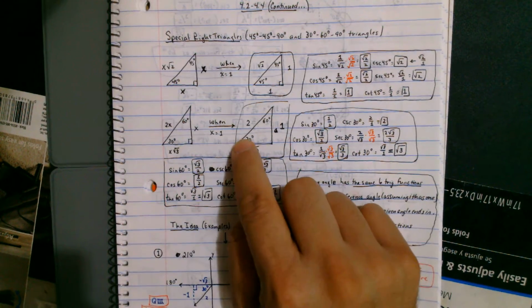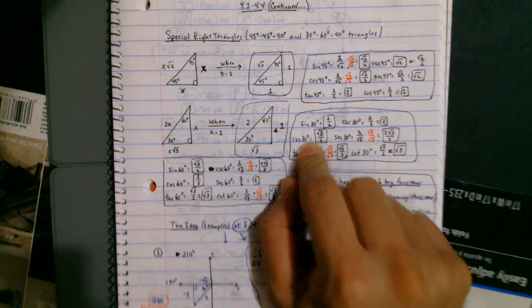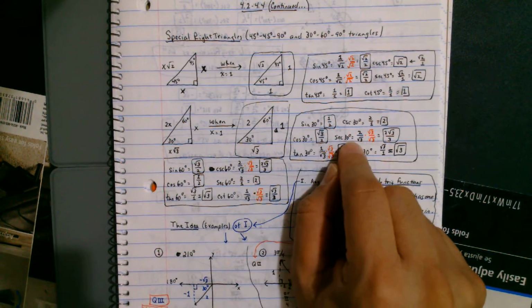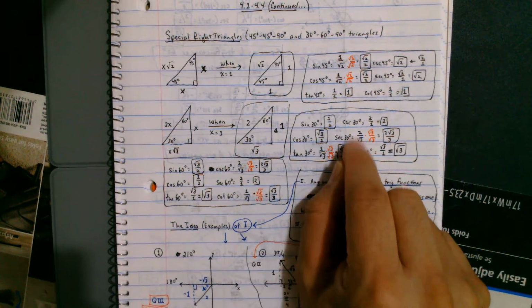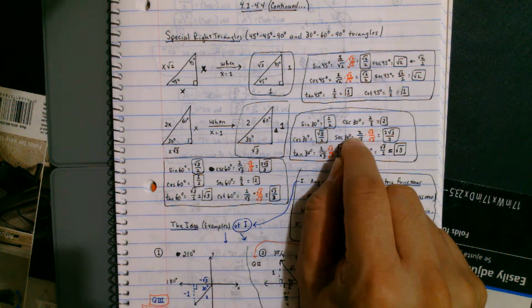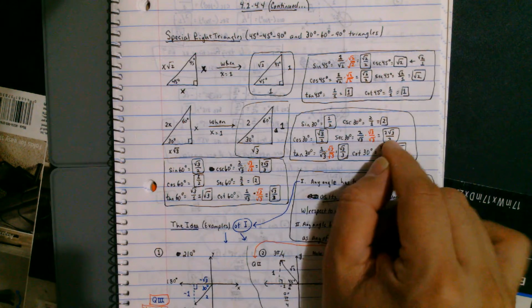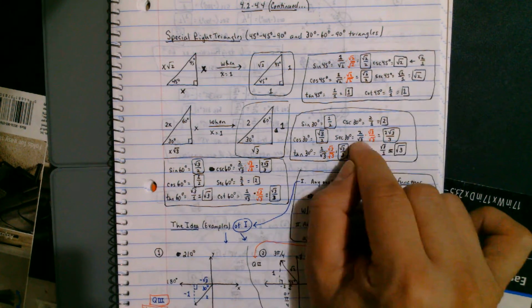Cosine of 30 would be adjacent, CAH, over hypotenuse, square root of 3 over 2. No square roots in the bottom, we're good. Secant would be its reciprocal, so 2 over the square root of 3, or hypotenuse over adjacent. So we have to fix this up, so to speak, multiply by the square root of 3 over square root of 3, and we get 2 times the square root of 3 on top, and then just 3 on the bottom.